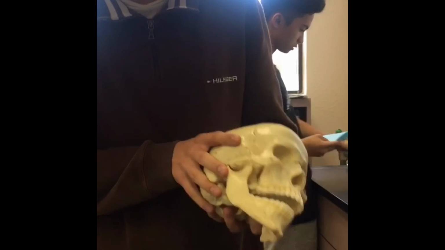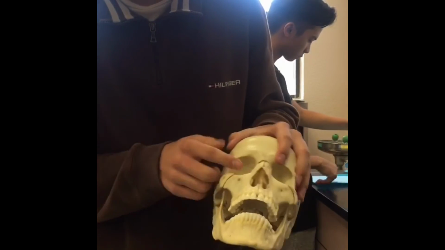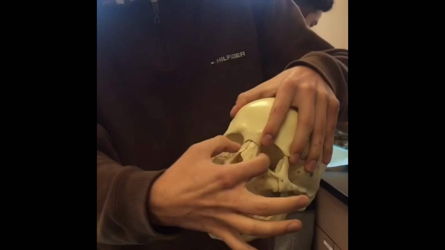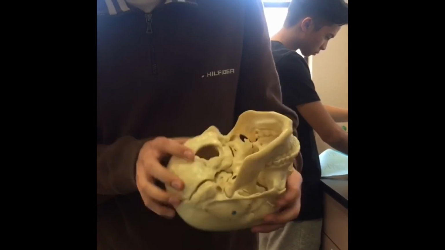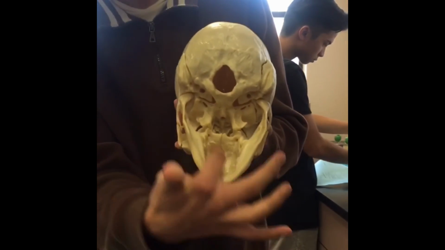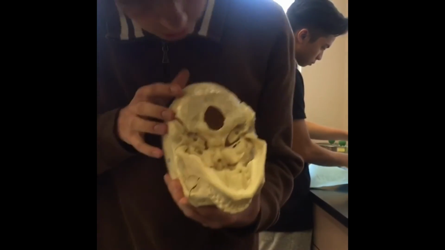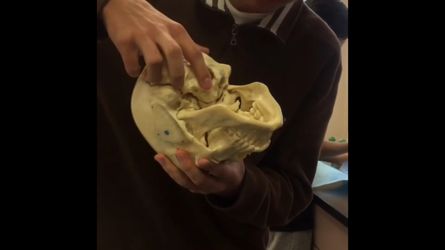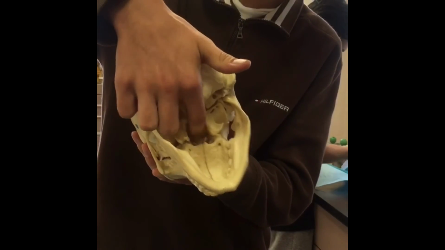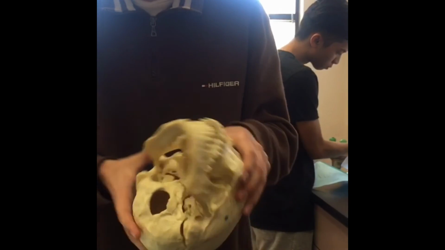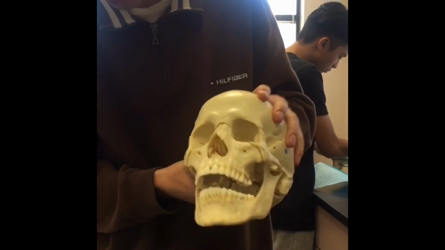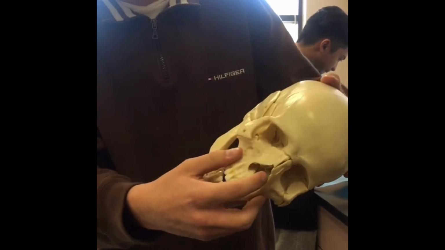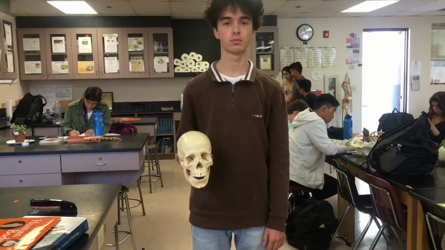Lacrimal bones are right here, inside the eyes. So palatine bones are on the inside, these two. And there's also a vomer. I don't know if it's on this model, but it's somewhere around here. And last but not least, there's inferior nasal conch inside the nose.